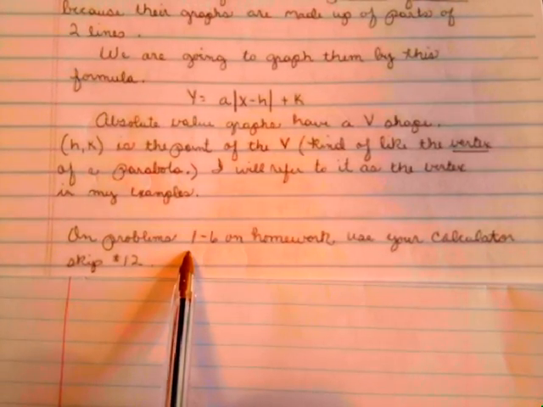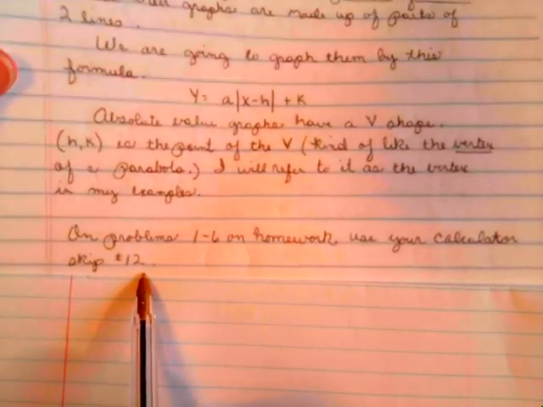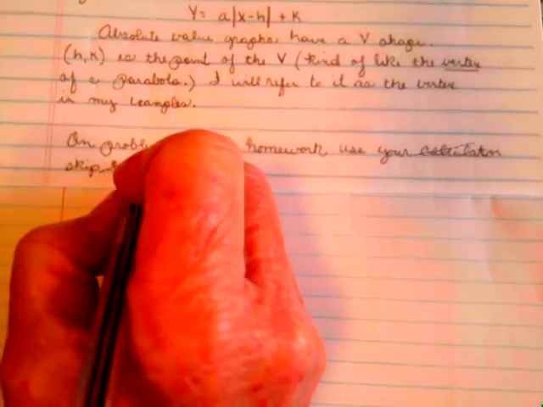On problems 1 through 6 on homework, use your calculator. This says you can skip number 12. I don't know if that's still true or not. You just go through there and work the homework and don't worry about this skip number 12. I don't know if that still applies.